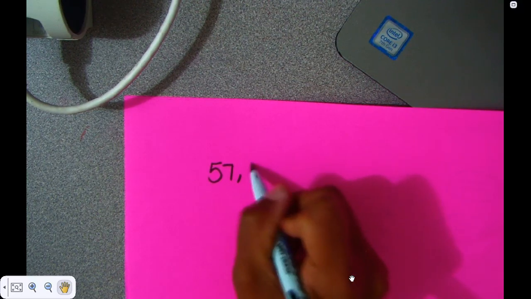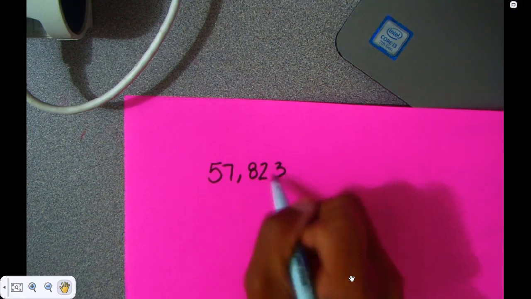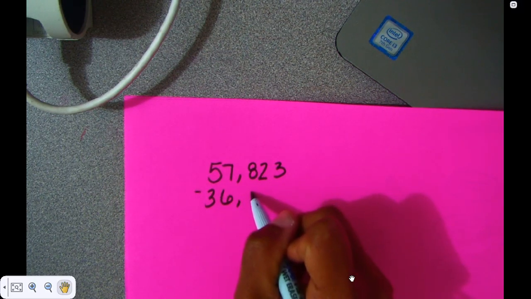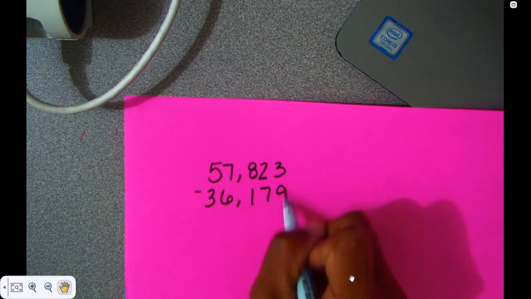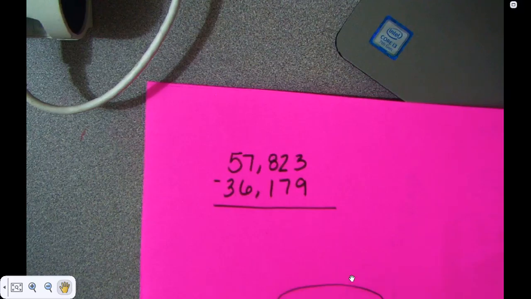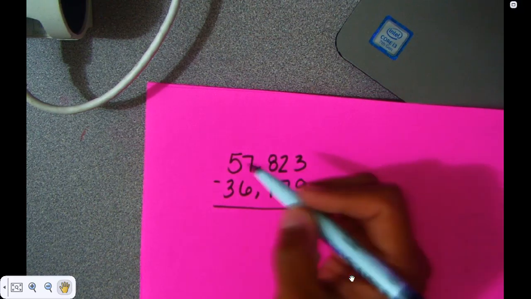Now I'm also going to look at problem number 10. Problem number 10 is going to get even bigger than problem number 1 that we just did. So problem number 10 is going to be 57,823 minus 36,179. So I'm getting a larger number than I'm subtracting this time, but I still do the same steps.